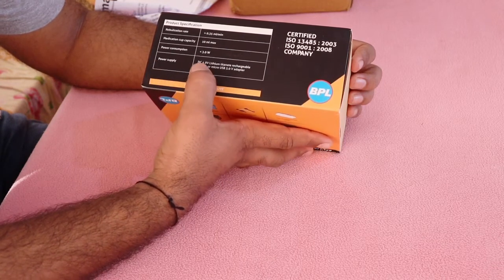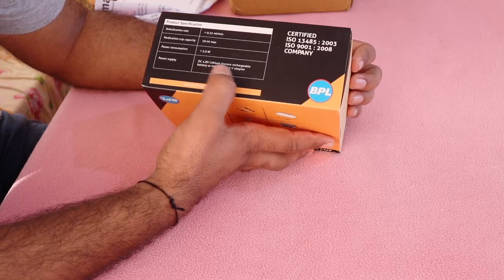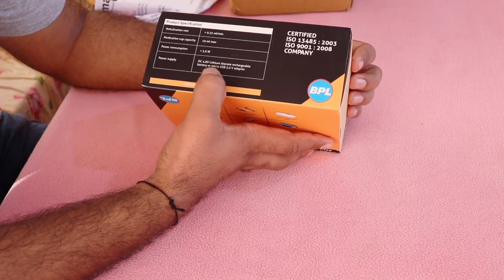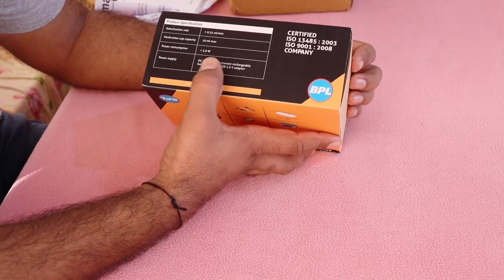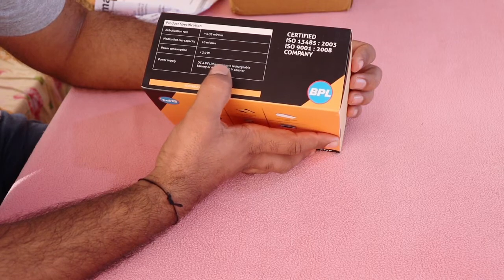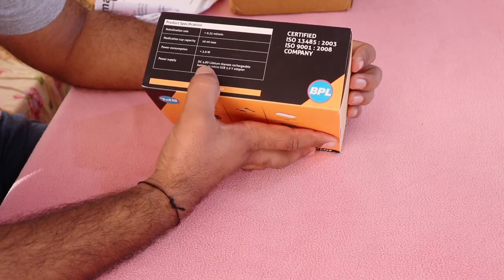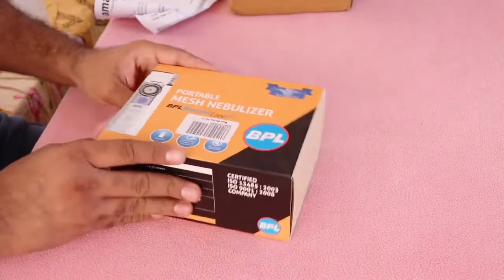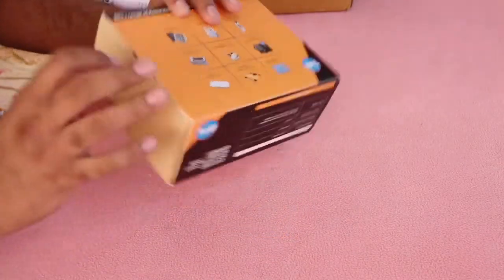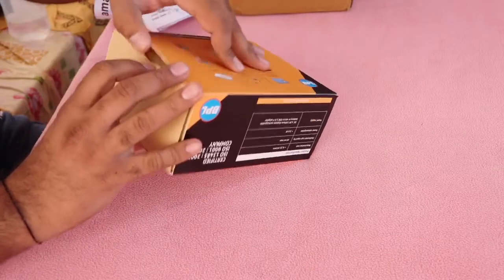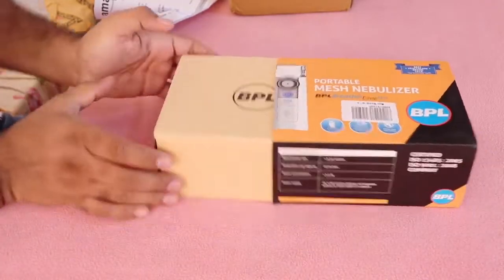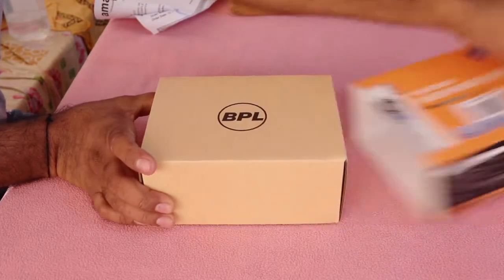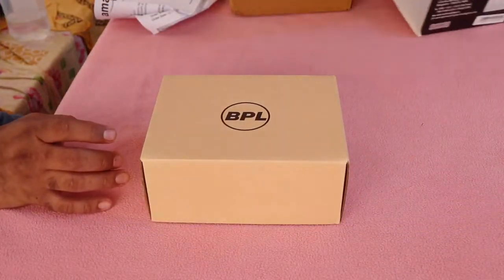The maximum medication we can fill is 10 ml, and power consumption is less than 3 watt. For power supply, we can use a DC 4.8 watt lithium titanate rechargeable battery or a micro USB 5.0 watt adapter. We can use either one. Nebulizers are used to treat respiratory disorders like COPD, asthma, bronchitis, etc. The usage of medicines should depend on the advice of your physician only, so don't use any self medication.